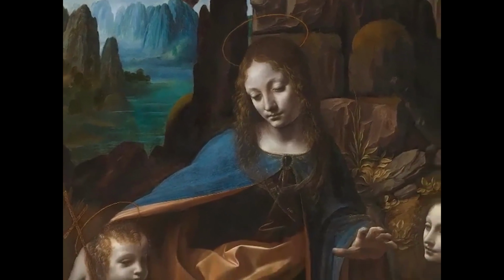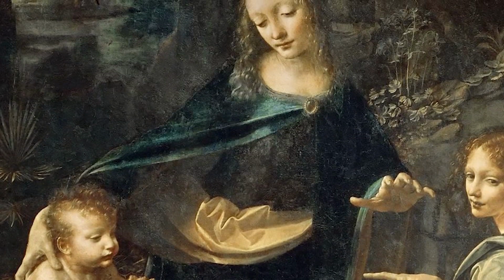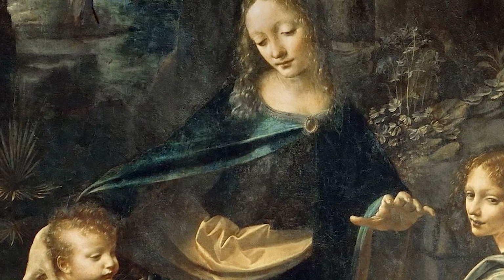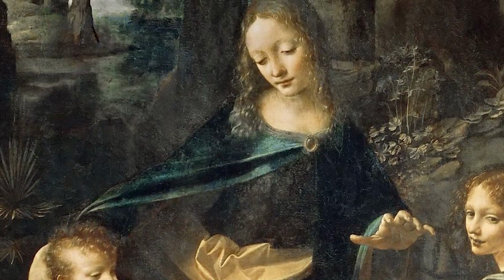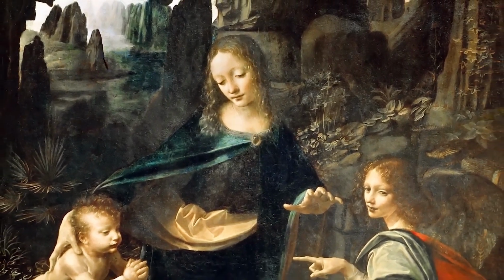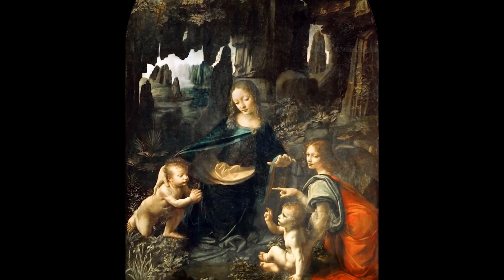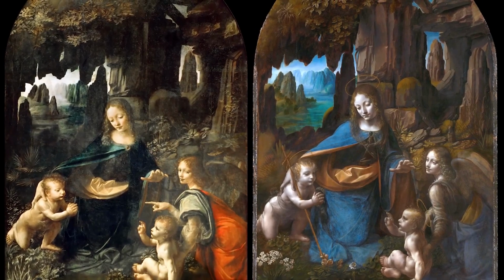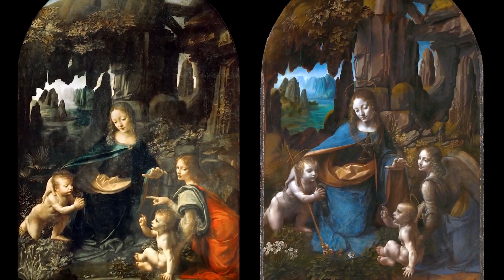For the time, these techniques were nothing short of revolutionary. They moved beyond the flat, static compositions of the Middle Ages, introducing a new level of practicality and emotional depth to painting. Leonardo's use of sfumato, chiaroscuro, atmospheric perspective, and his masterful composition set him apart as a pioneer, influencing generations of artists to come. But the journey of these paintings didn't end with their creation.